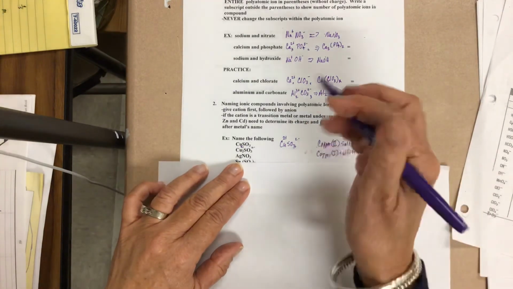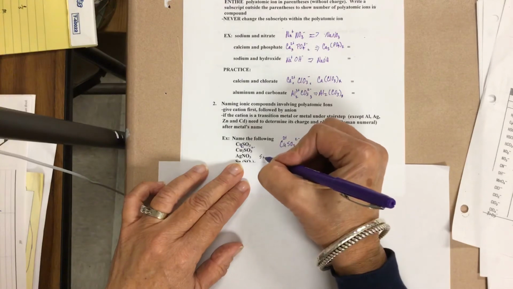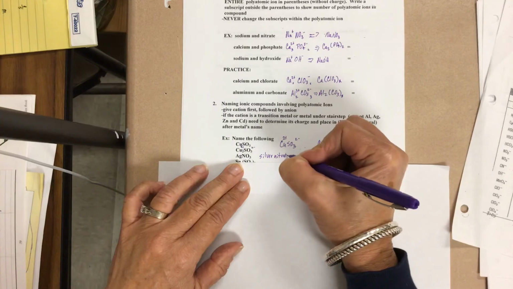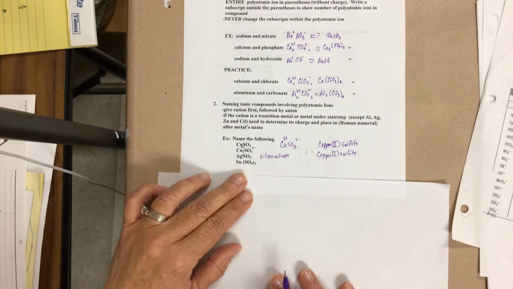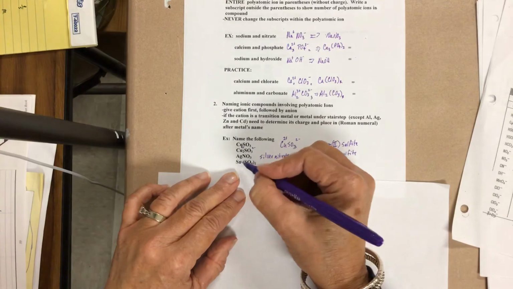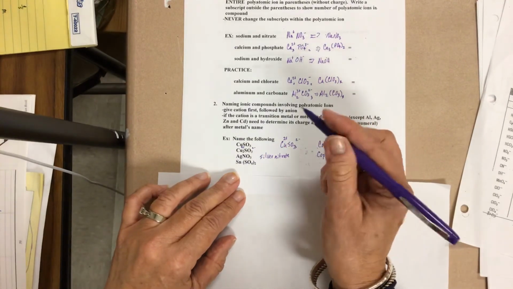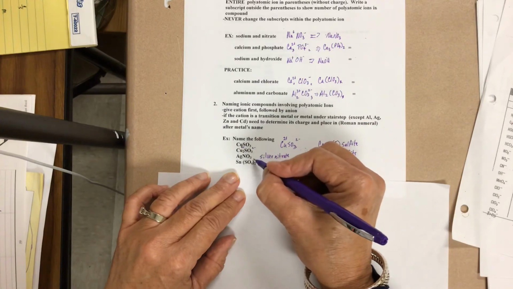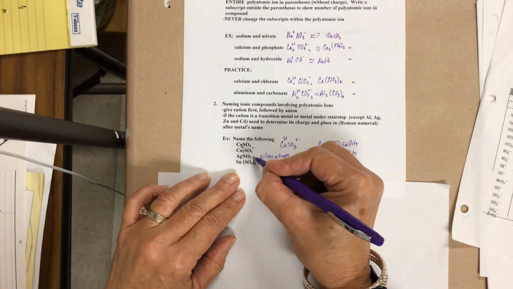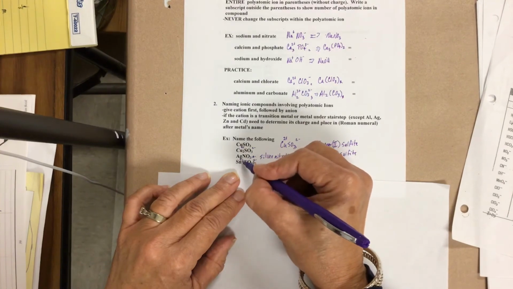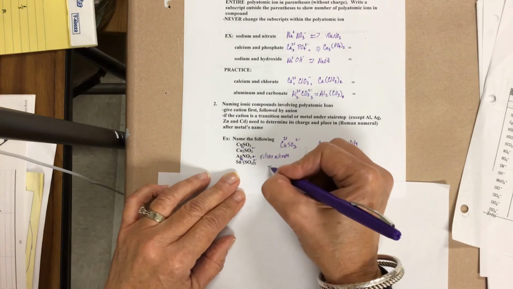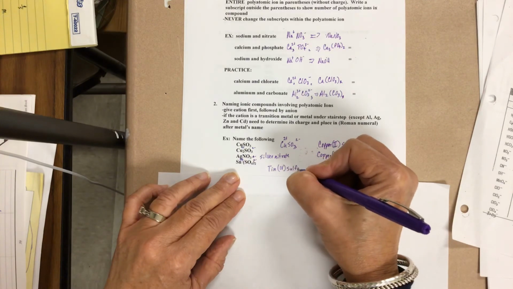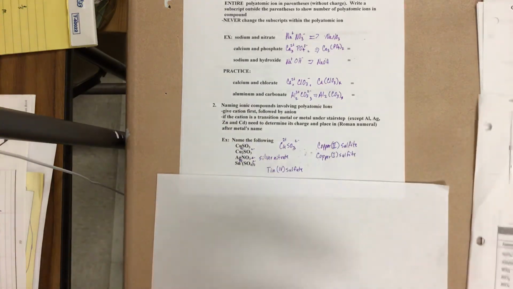The next one, silver. Silver is a transition metal, but its charge never changes, so we would simply name this silver nitrate. And then Sn(SO4)2, so tin is a transition metal. We're going to determine its charge by looking at SO4. SO4 is a 2 minus, but you have 2 of them, so that makes that a 4 minus. So this side has to be a 4 plus, so you would name this last one tin, Roman numeral 4 in parentheses, sulfate. Okay?